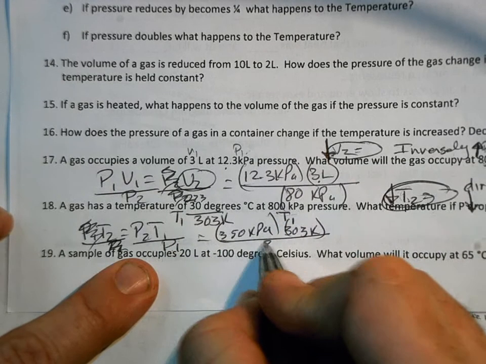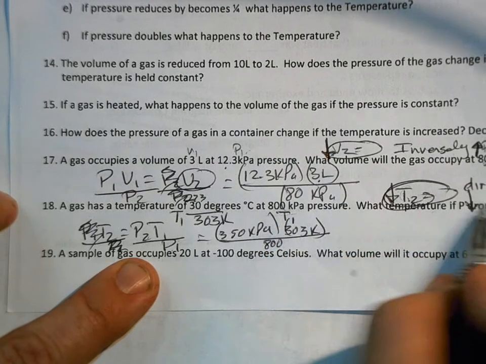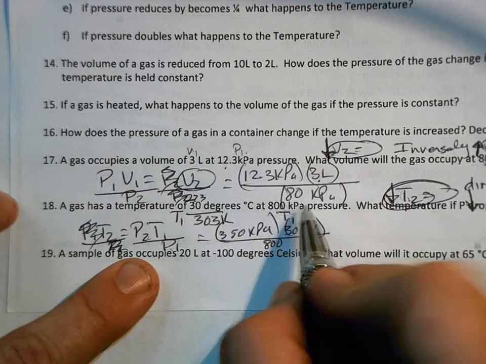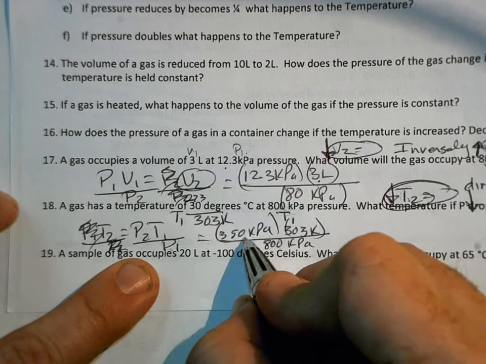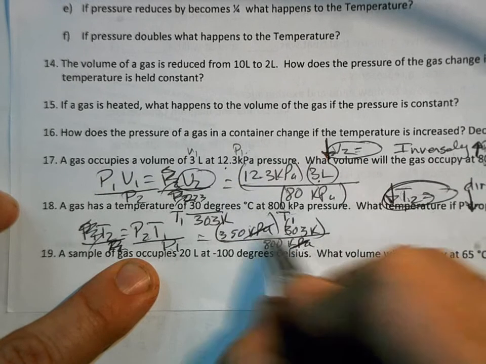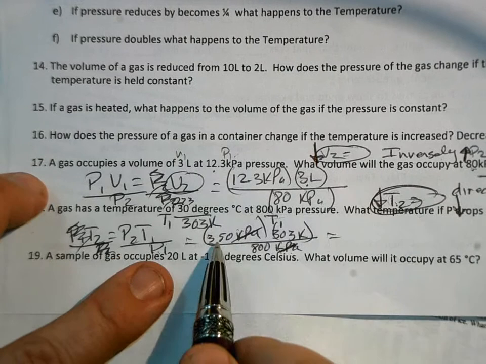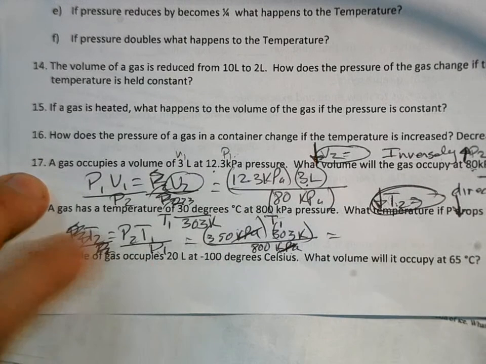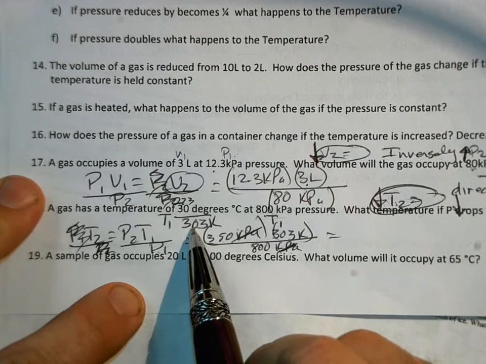Now this is where you've got to be real careful, because sometimes depending upon how you set up these problems, you might accidentally get the pressures mixed up. Make sure pressure 1 is the first pressure they gave us in kilopascals. And right here, I can cancel that kilopascal with that one. I know I set it up right and that I don't have to change one of these. And now when you do the math, 350 times 303 divided by 800, you'll get your answer, which should be less than 303 Kelvin.